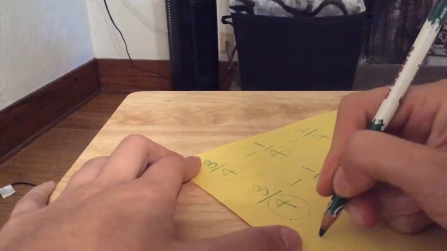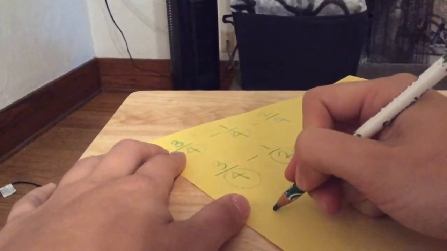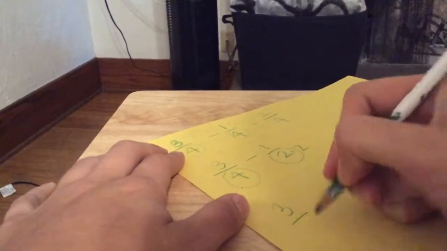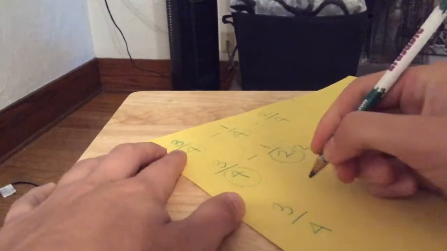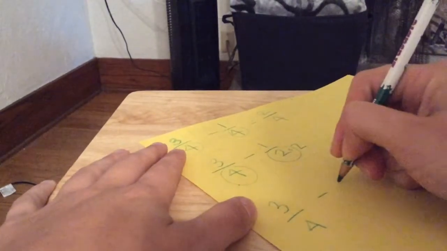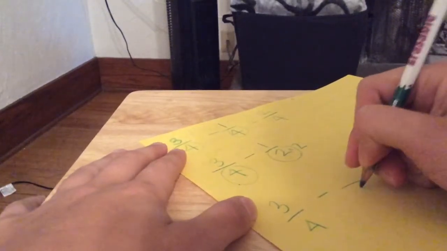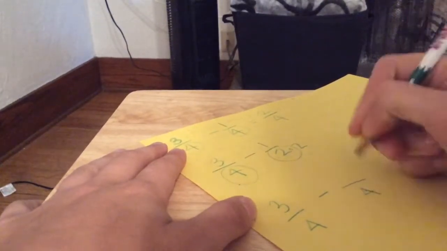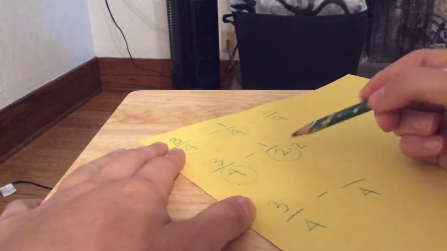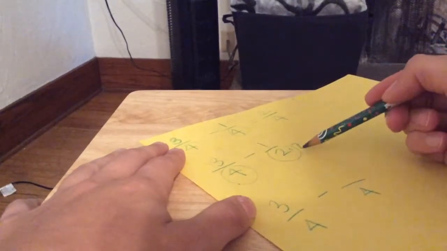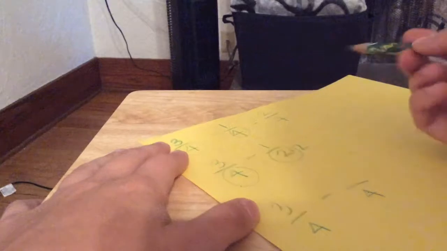So you have 3/4 minus what we did up here. We have a common denominator, 4. So what happens to the top? Well, what we do to the bottom, we have to do to the top.